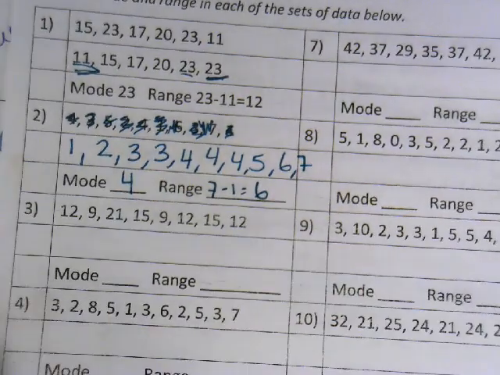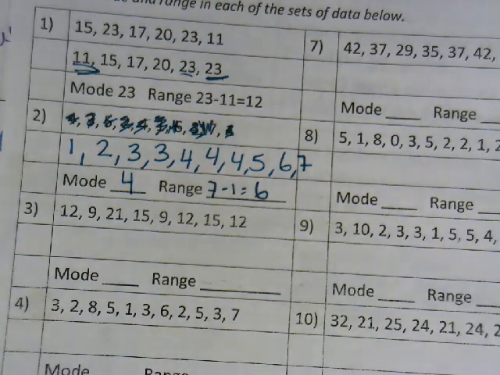All right, put number 3 in order first. Put them in order. That's what you gotta do first.